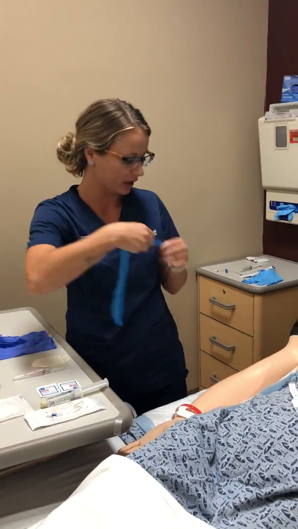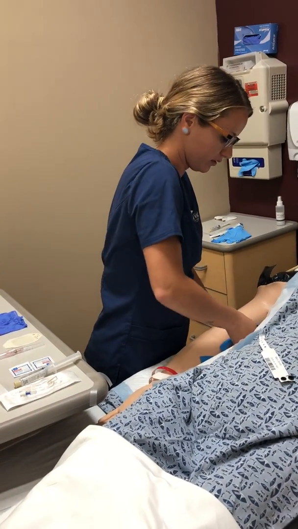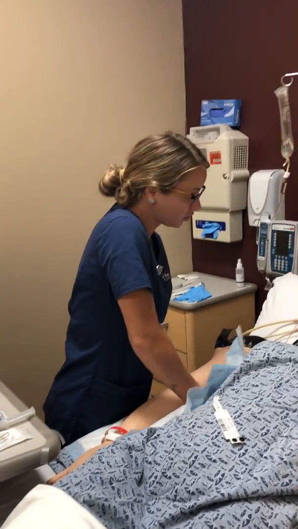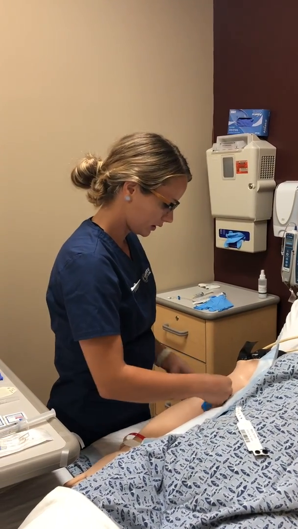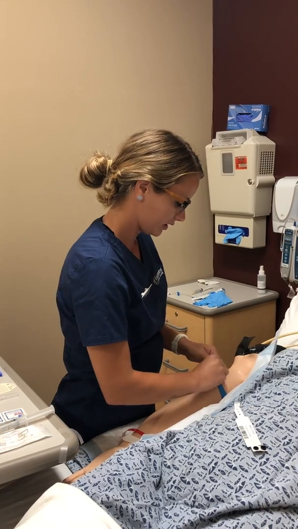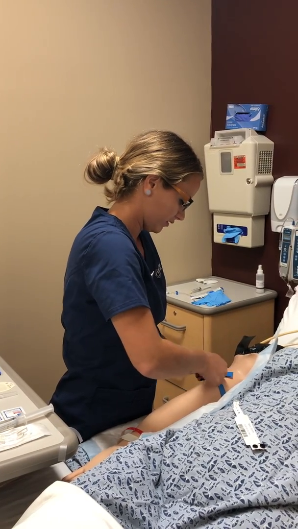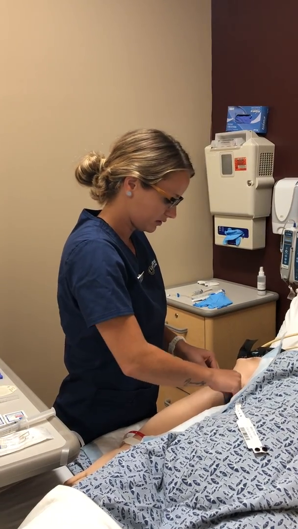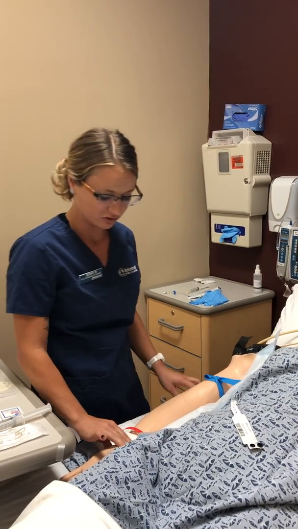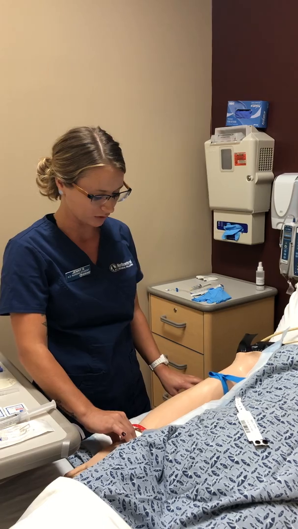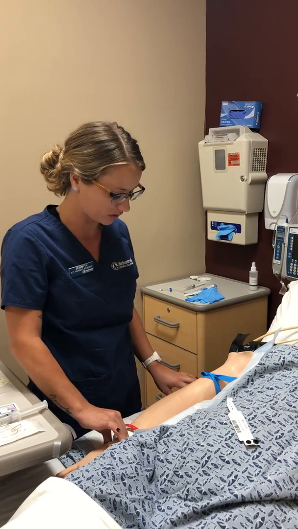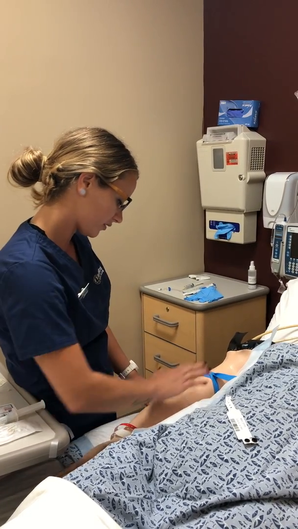So first, I just want to kind of see what veins we're working with. So I'm just going to place this tourniquet around your arm. And I'll just apply this briefly. I just want to kind of see what your veins look like. I'm going to apply it snug, but not too tight. I'll check radial pulse. I don't want to occlude the arterial blood flow, and I feel a radial pulse, which is good. So a way to assess is just kind of visualize.